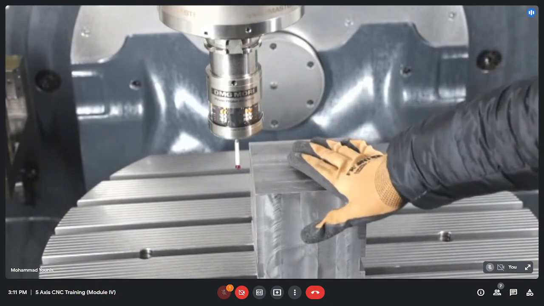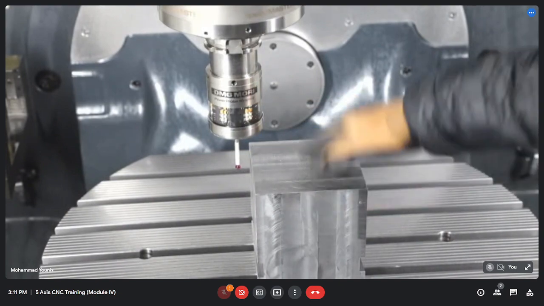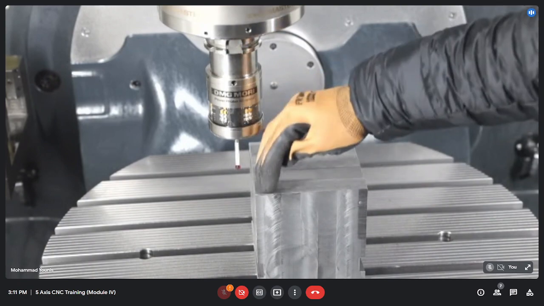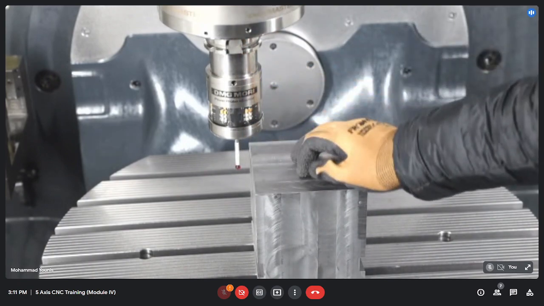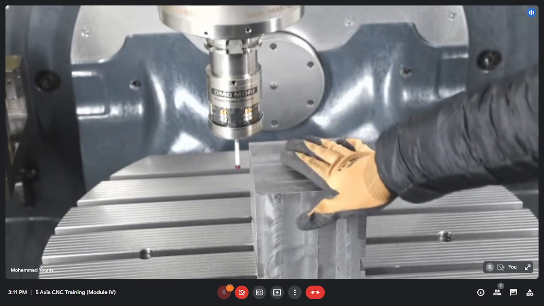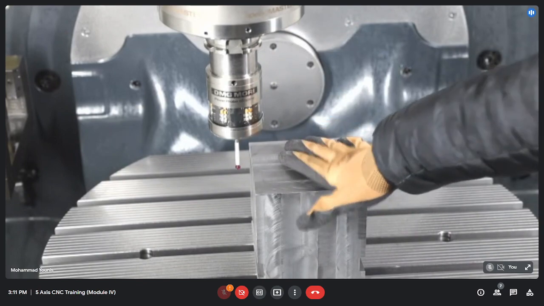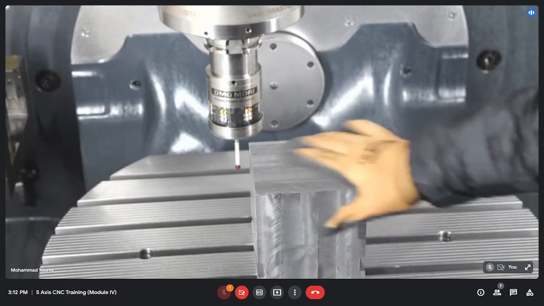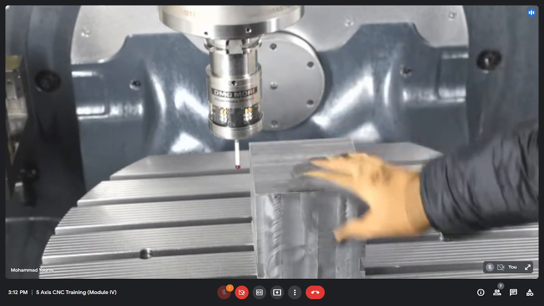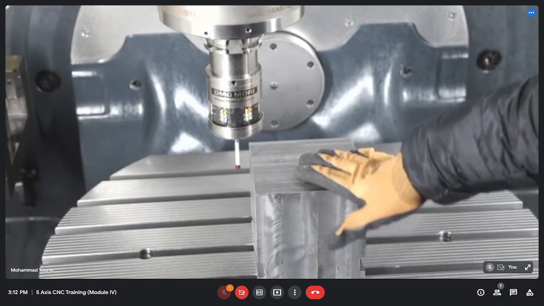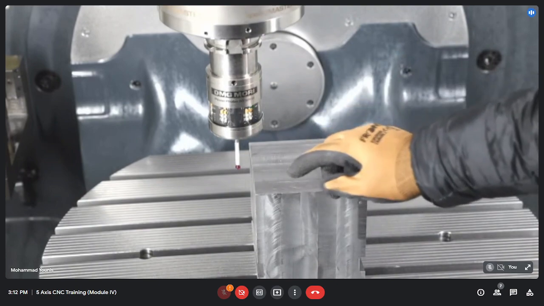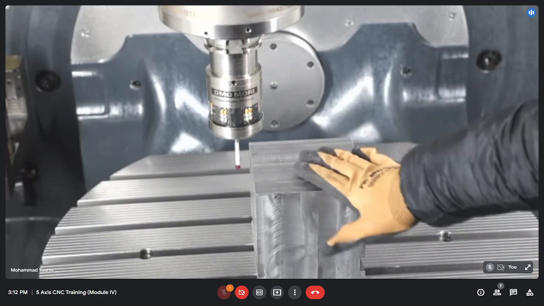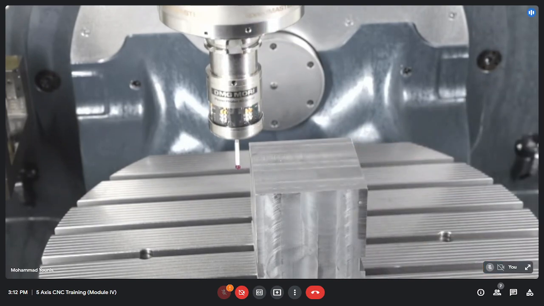So we have x and y axes here, and also we have the z axis. Okay, so for now I'll be setting this point as the origin point for the three axes, x, y, and z. Okay, so first I'll make one of the axes as 0.